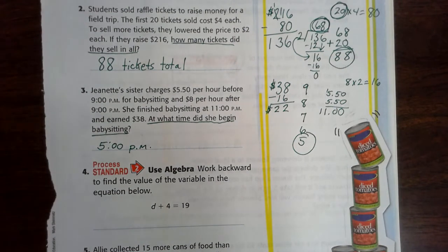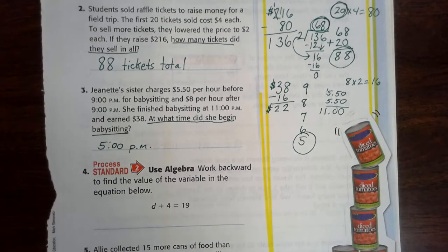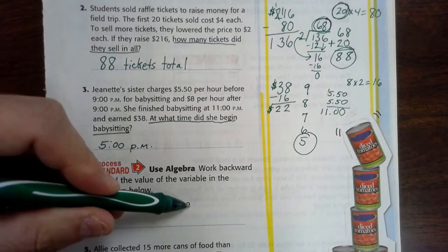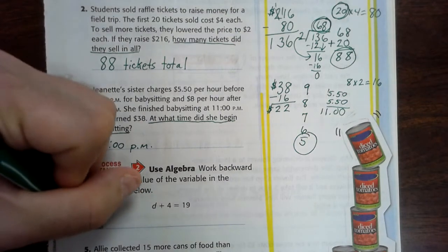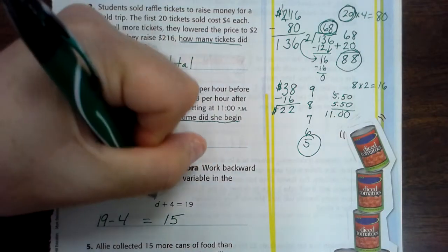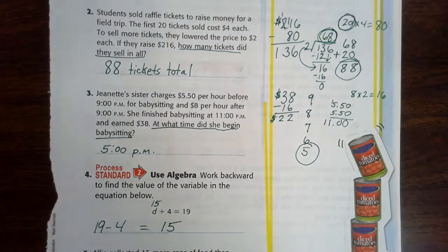It says work backward to find the value of the variable in the equation. Well, I don't really need to work backwards, but I know that this is plus 4. Well, what if I did work backwards to 19 minus 4? If I said 19 minus 4, I'm going to get what? 15, right? And that checks. 15 plus 4 equals 19.